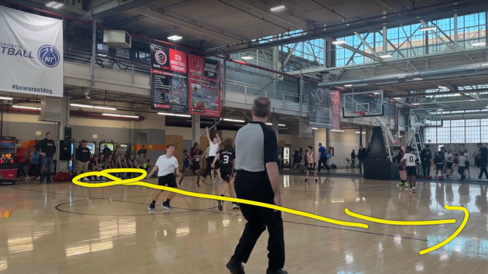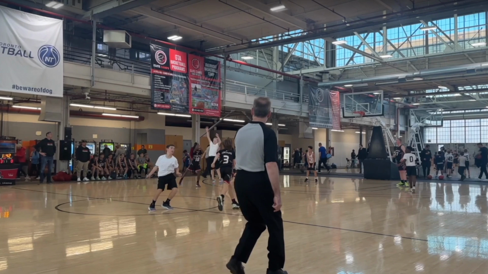Now, later on in this game, they started figuring that out, and they needed to pass the ball early. So this team did learn how to at least attempt to beat a half-court trap. However, we were starting to see that they were able to get close to beating it, and this is how we were able to stop it.